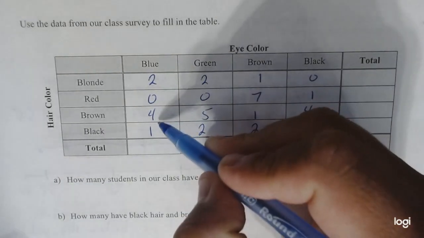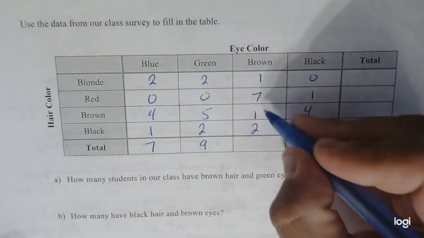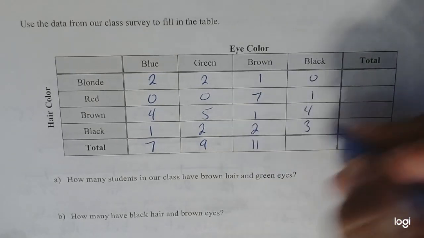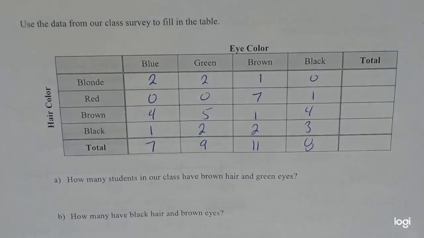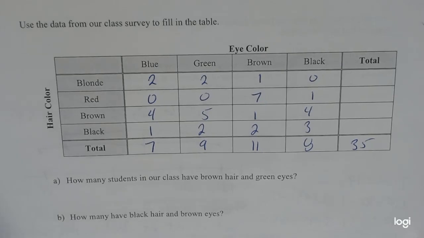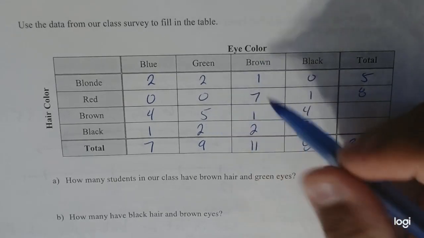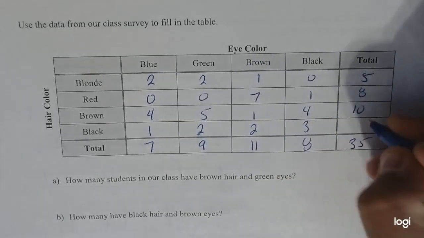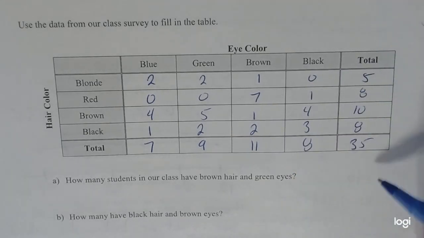So just the sum: 4, 1, 2 is 7, 5 plus 4 is 9, 7, 8, 9, 11, 4, 5, and 8. So if we go to the grand total across, it should be 35. And same thing on the other side. So this one should be totals going across: 5, 8, 10, and 8. And notice it should give you 38 also going down the list, and hopefully it does if I did my math correctly.